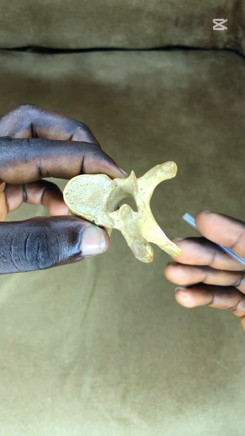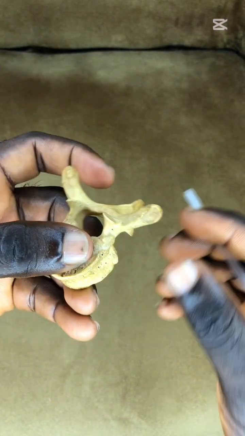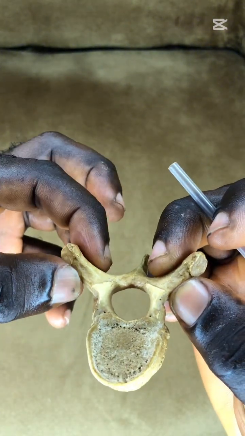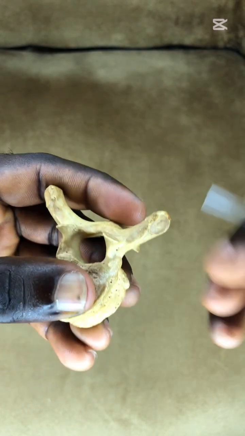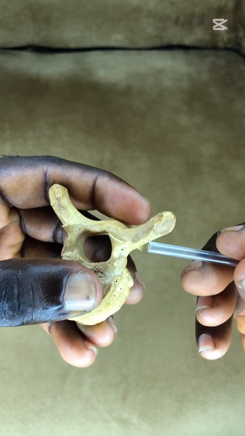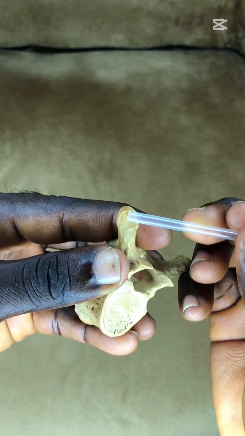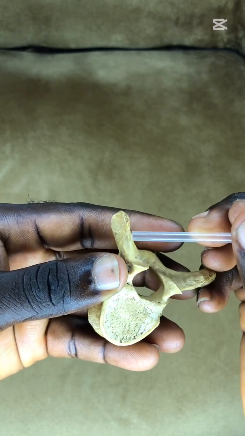The fourth feature it has is the transverse costal facet. Now, the transverse costal facet is found on both sides of the transverse process. Look at both sides of the transverse process. This is the transverse costal facet of this transverse process, and this is also the transverse costal facet of this transverse process, right?